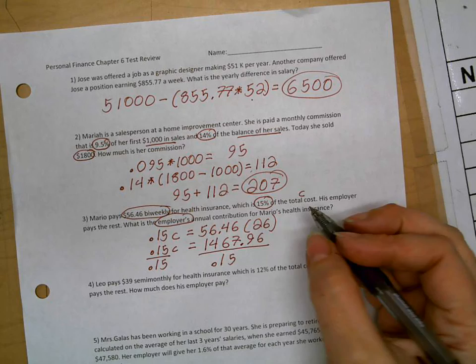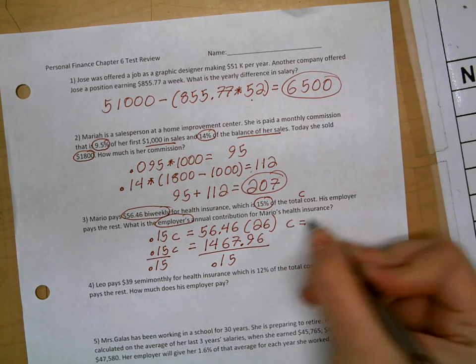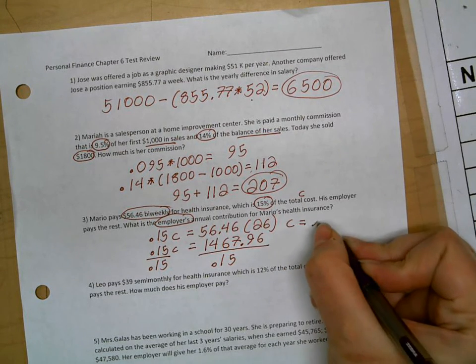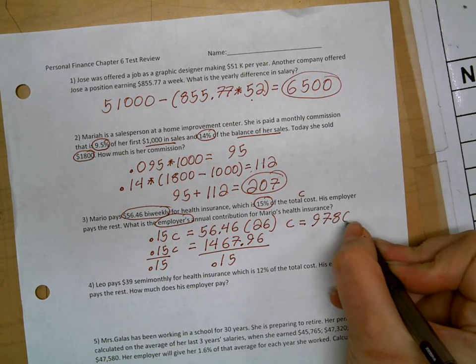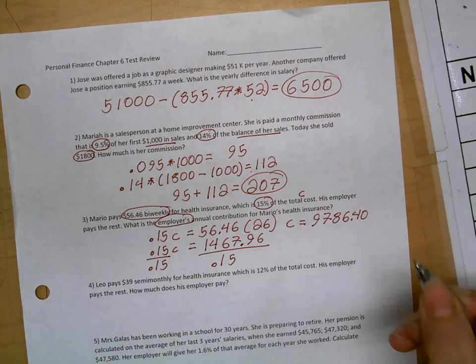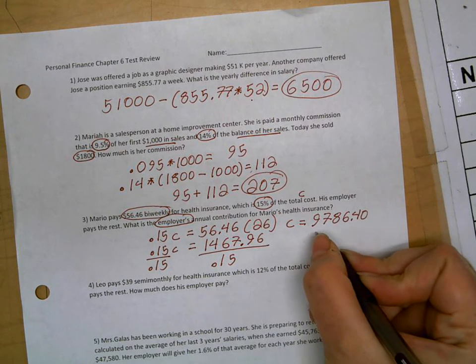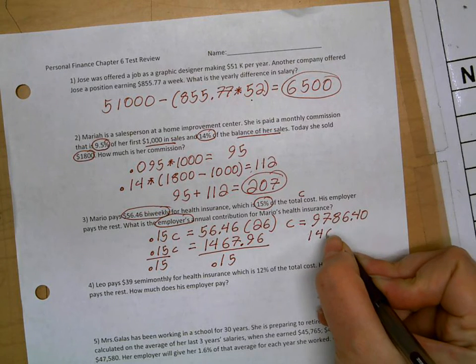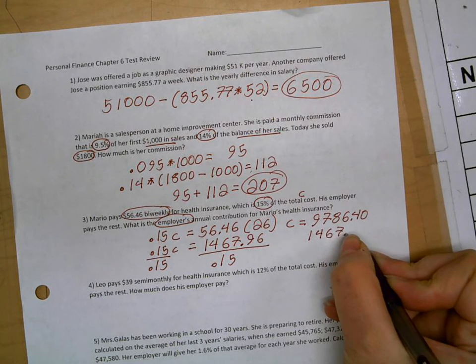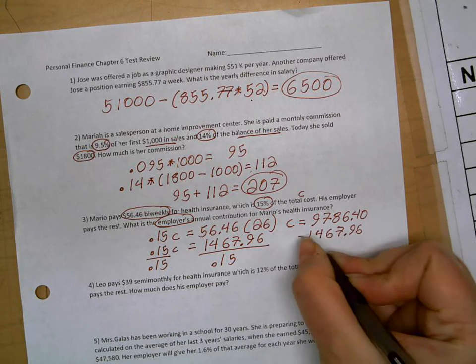So for the total cost, we get $9,786.40. Okay, now we're going to subtract Mario's cost, which is the $1,467.96, from that.